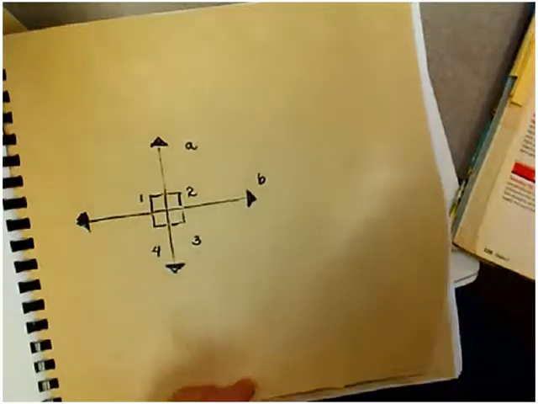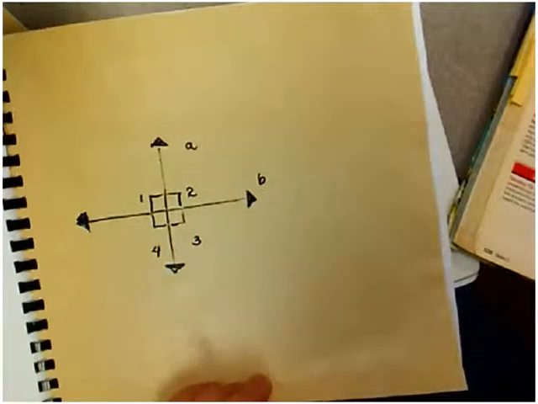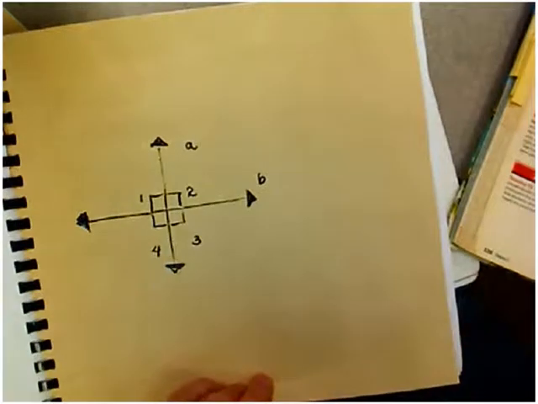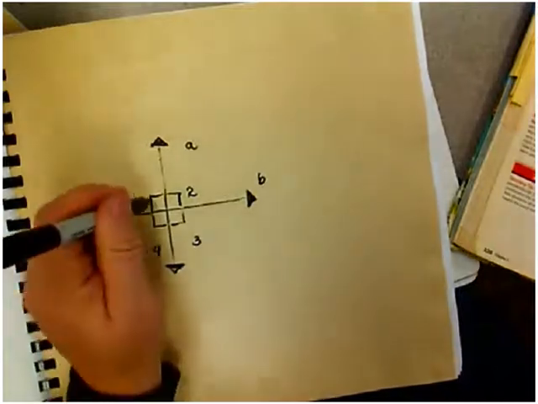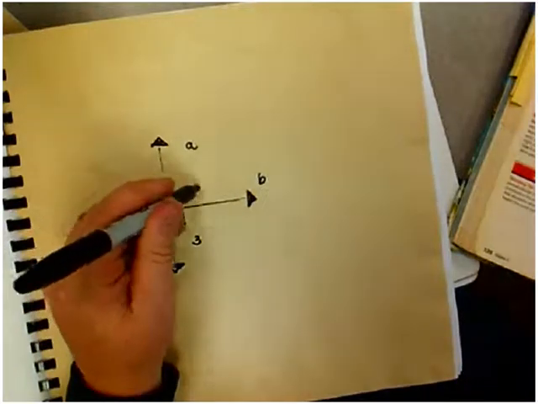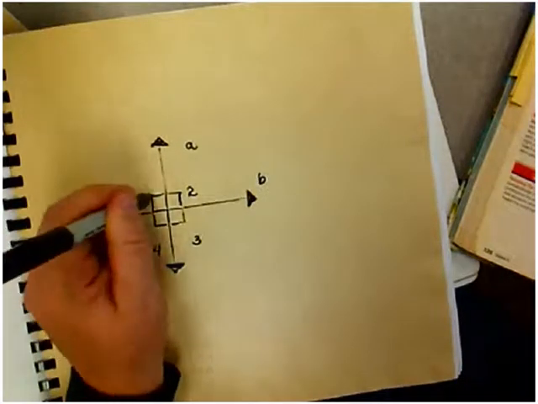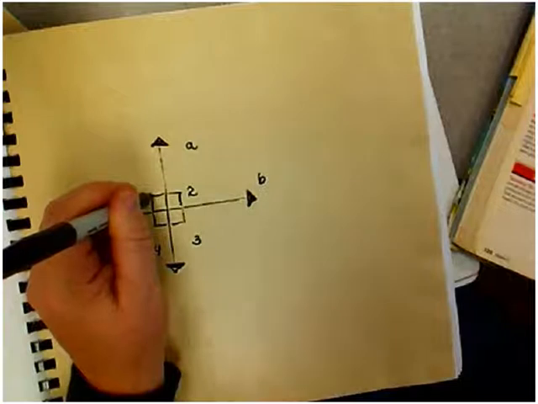So measures 1, 2, 3, 4 all equal 90. Correct. And what is 90, 90, 90, and 90 added up all together? 360, because if we started at 1 and went all the way around and got back to 1 again, we did an about face, right?